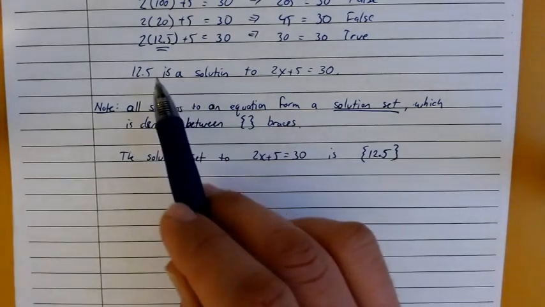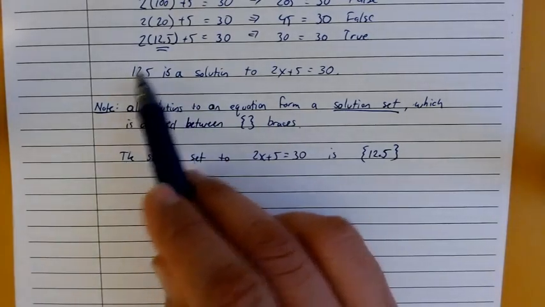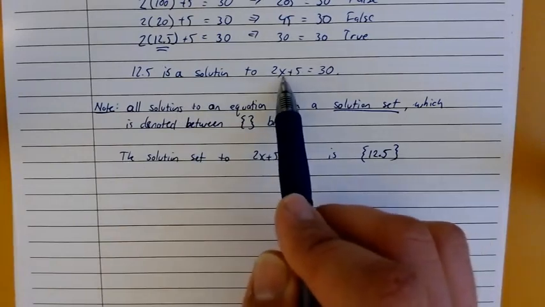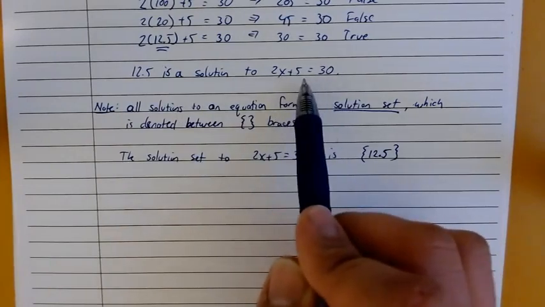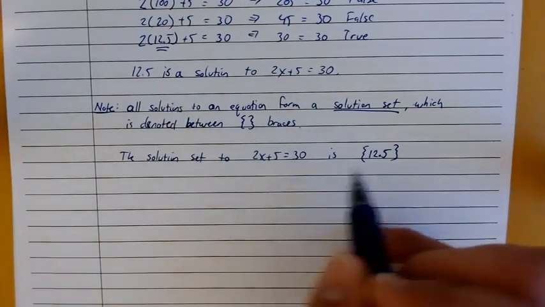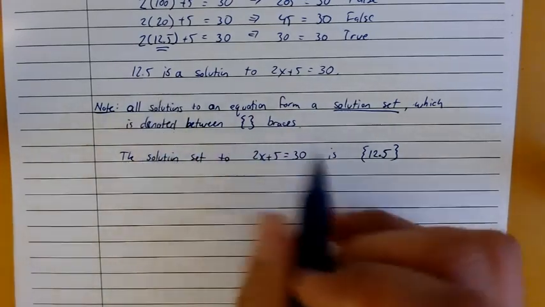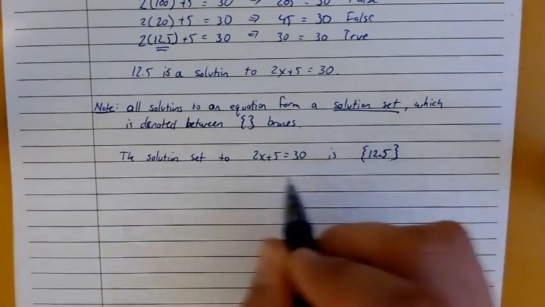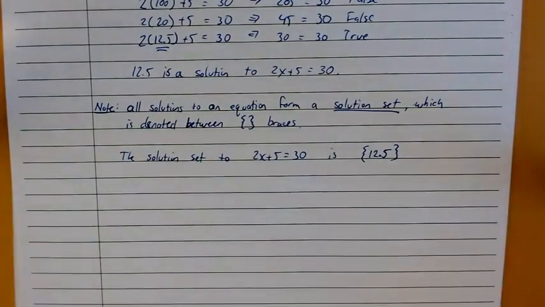All right? So your solution is a number or set of numbers that, when substituted into the variable, make this a true equation. Right? And if you take every solution, if there's only one, well, there's only one. If there's 10 of them, when you list all 10 of them between braces, that's called a solution set.